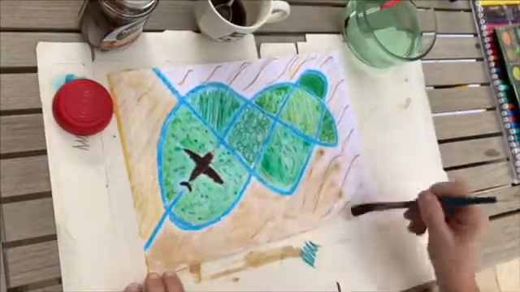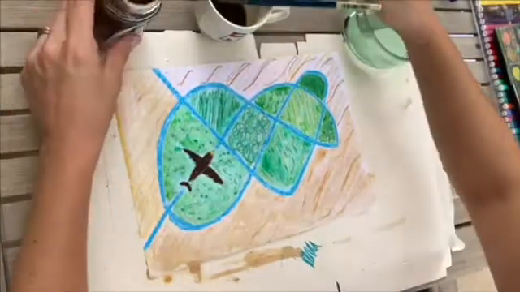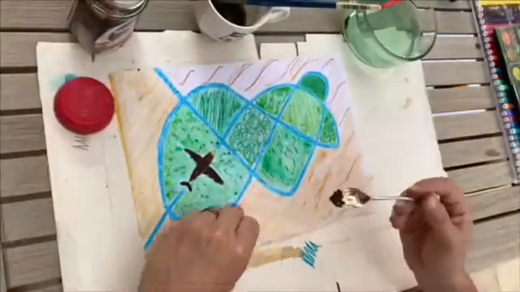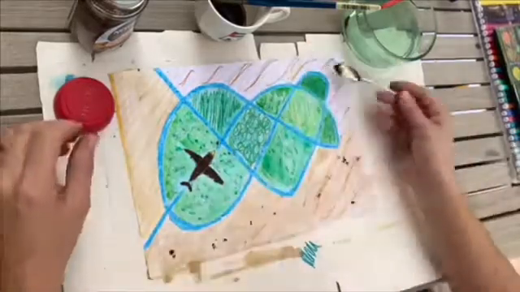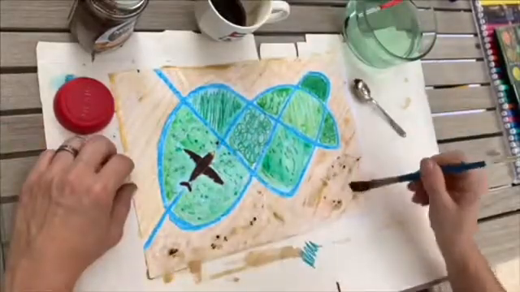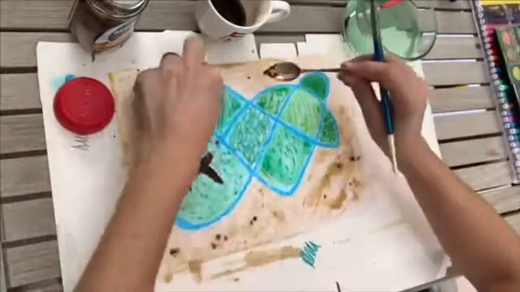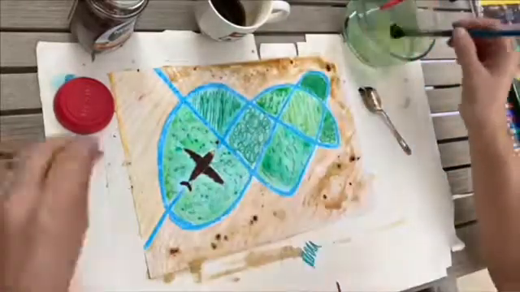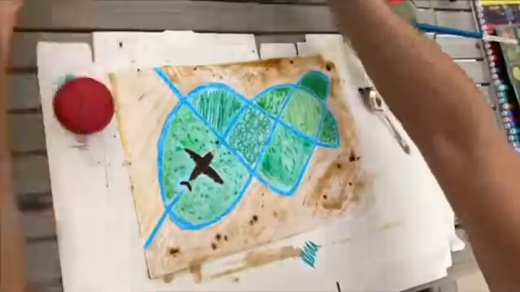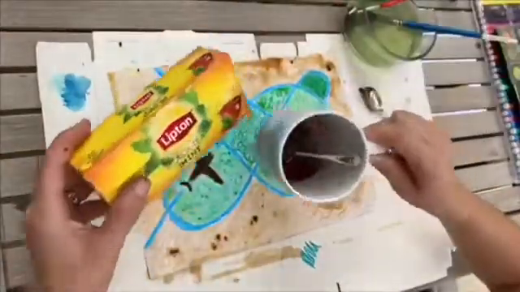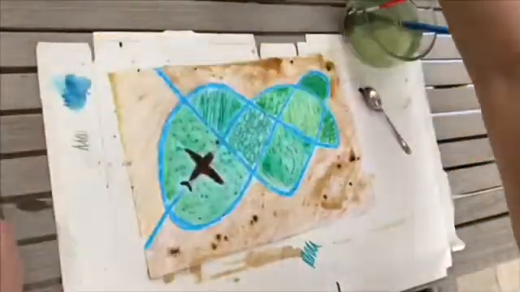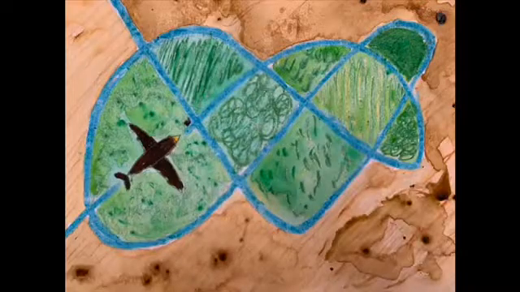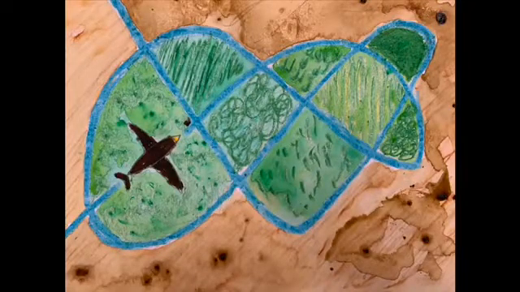You can actually take some of the little granules and scoop them out and onto the wet paper, and it will create a texture just like you see when you look over deserts or dried up sabkha when you're looking on Google Earth. So experiment with that, and if you're not into coffee or don't have any, you could try tea as well.